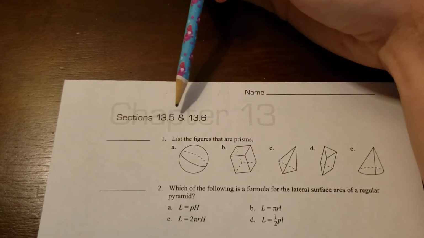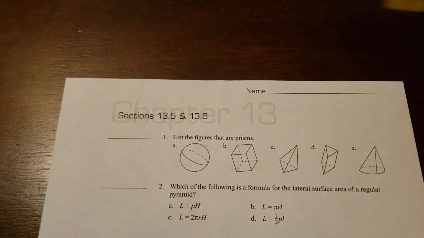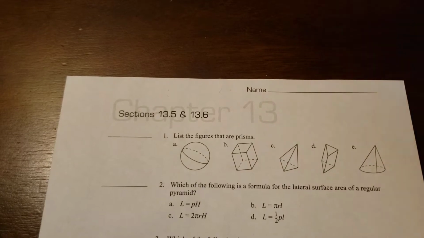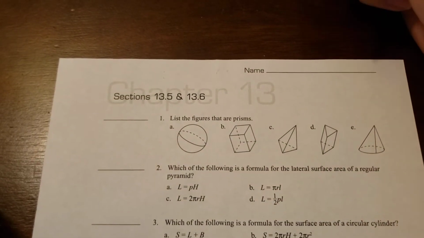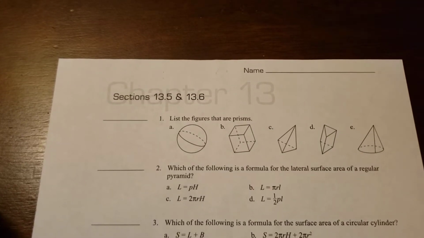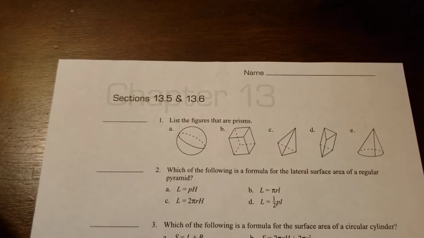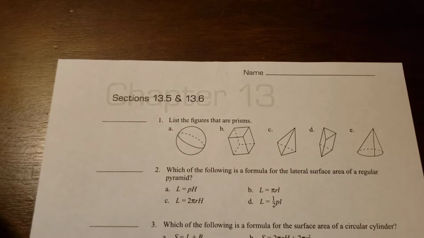I'm here for our 13.5 and 13.6 quiz, and I'm not going to go through and do all of them, but I am going to work you through it, at least get you guys started. This is going to be a tough quiz.